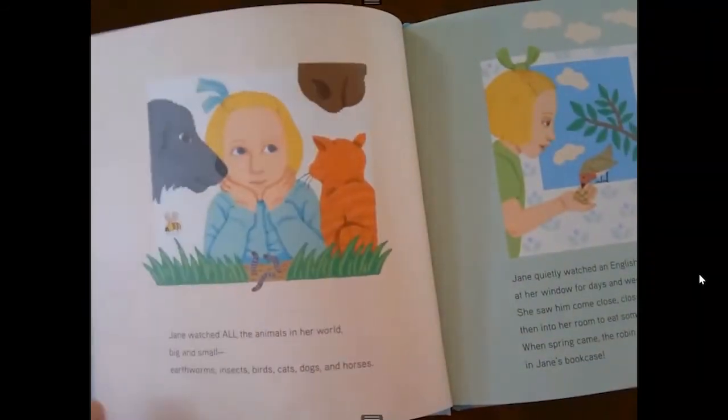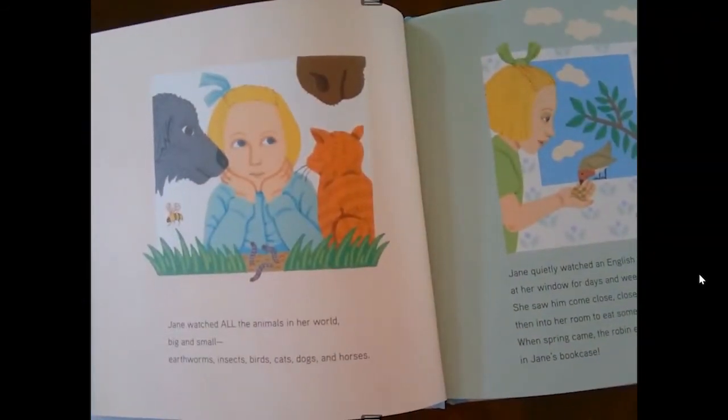Jane watched all the animals in her world, big and small, earthworms, insects, birds, cats, dogs, and horses.